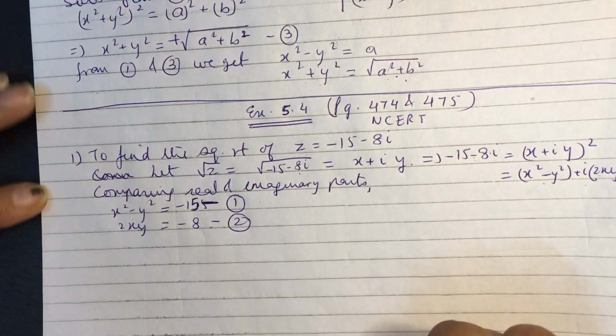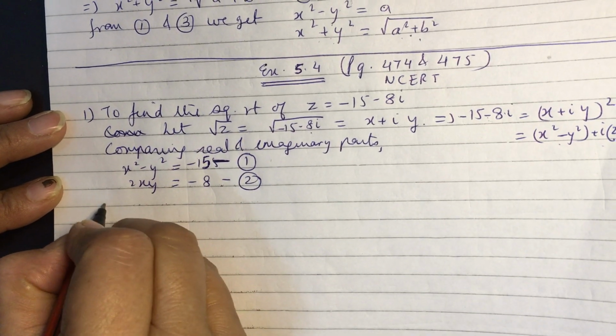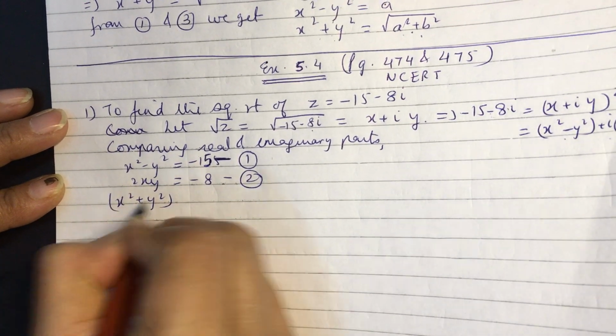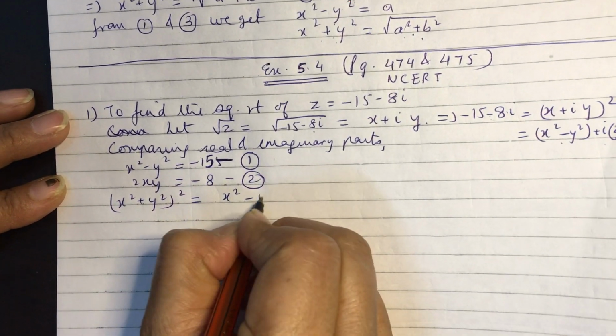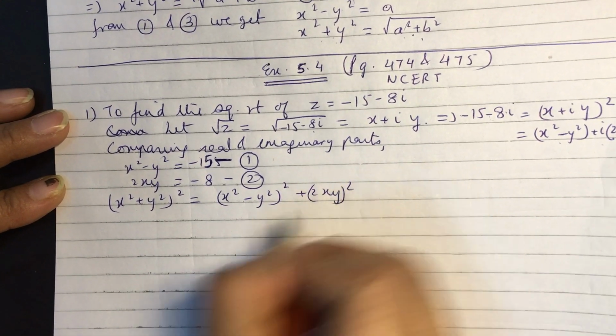Let's call it equation number 2. Now also we know that (x² + y²)² equal to (x² − y²)² + (2xy)².